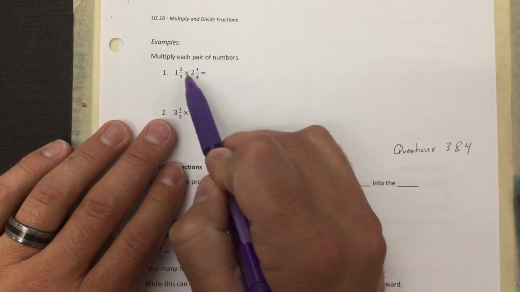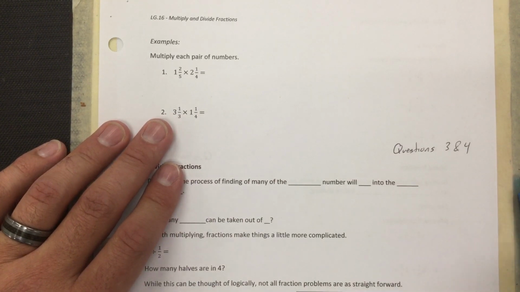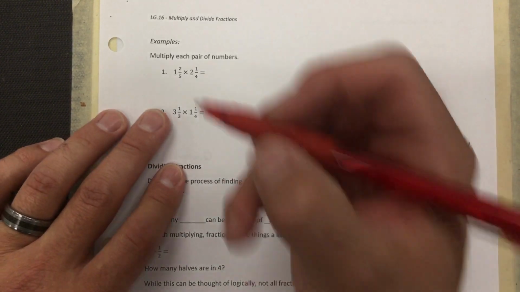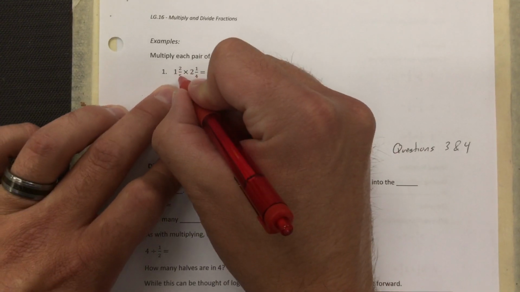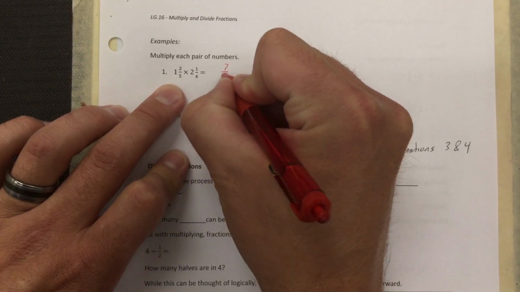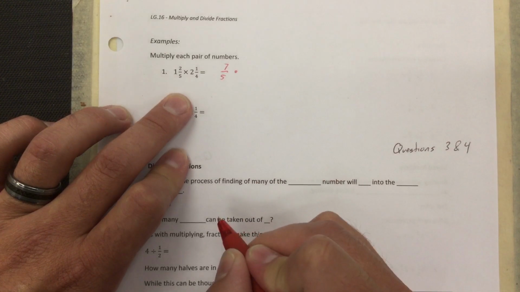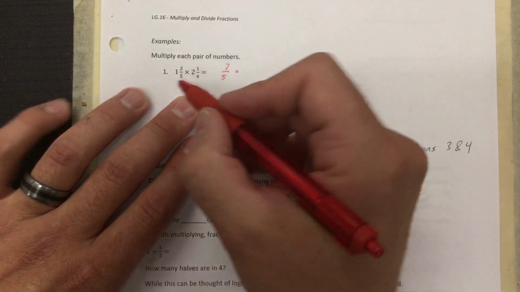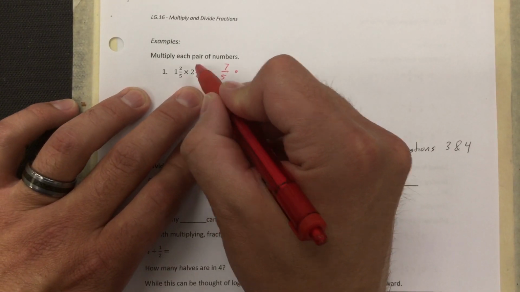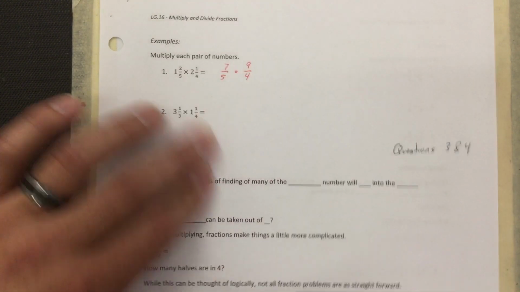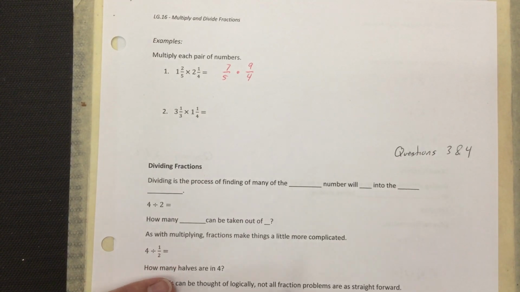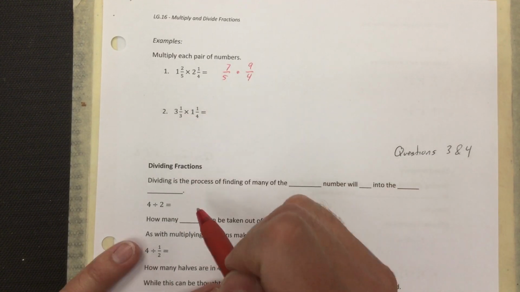1 and 5 over 2 times 2 and 1/4. So what we need to do here is change this one into an improper fraction. So 1 times 5 plus 2 is 7 over 5. And we're going to multiply, and again, I'm going to use that little dot. And 2 times 4 is 8, plus 1 is 9 over 4. Oops. And we have 7 over 5 times 9 over 4.